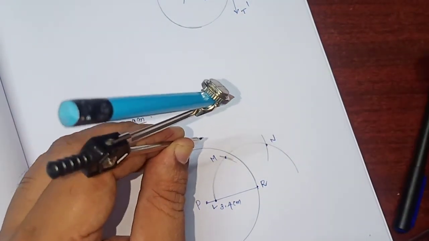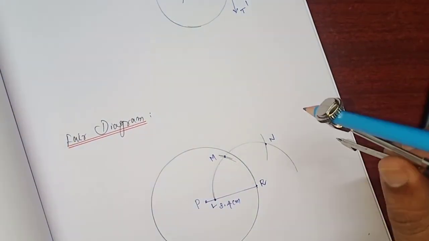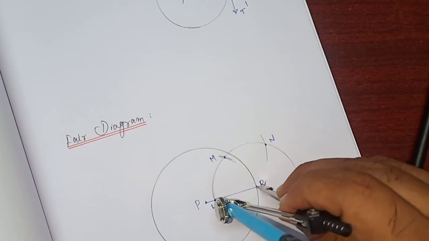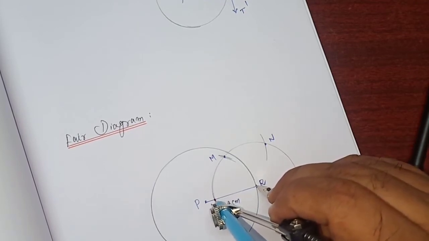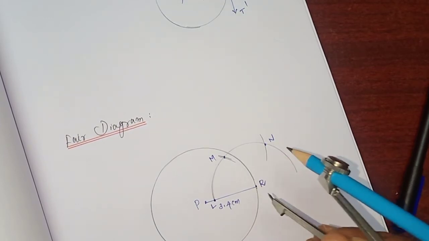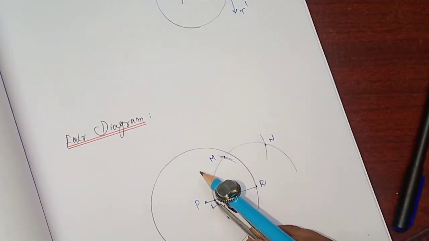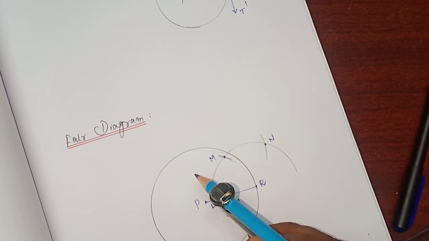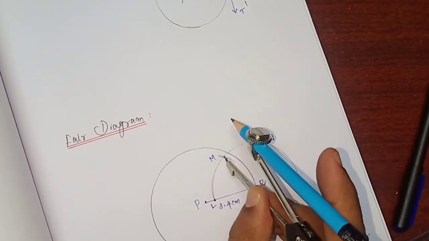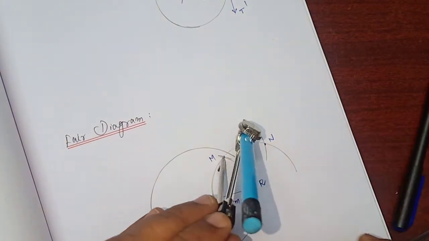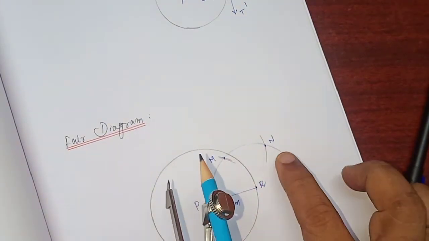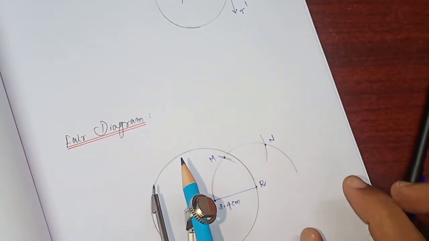Again I tell you, keep the compass at R, any radius, draw an arc. Without changing the length, keep the compass at L, arc number 2, let it be M. Without changing the length, draw the third arc, it cuts the previous arc at N. So far we have drawn 3 arcs.